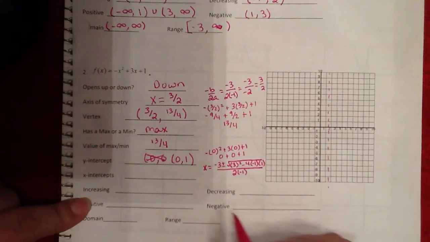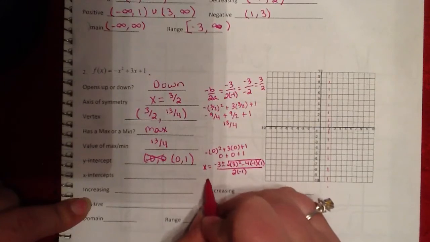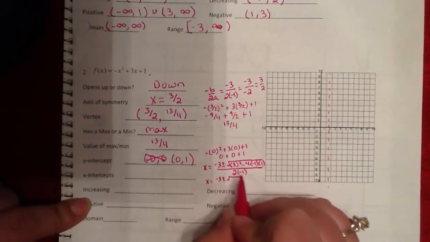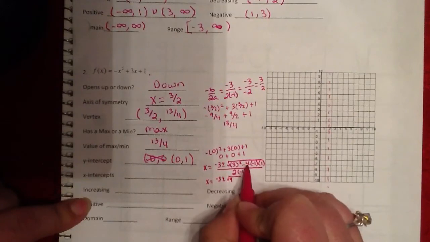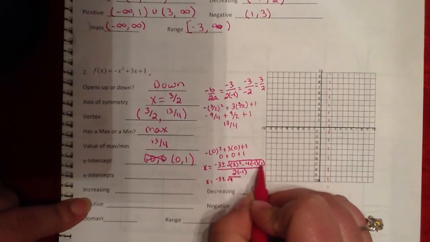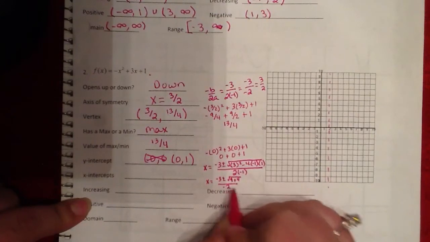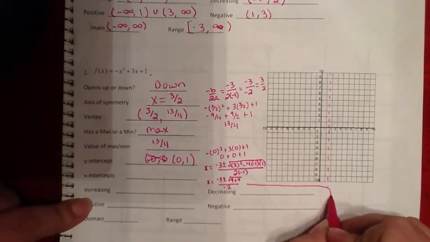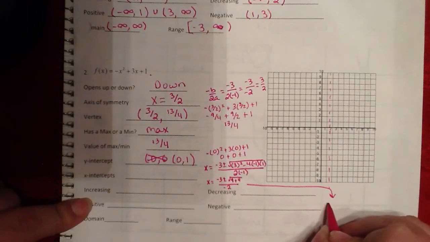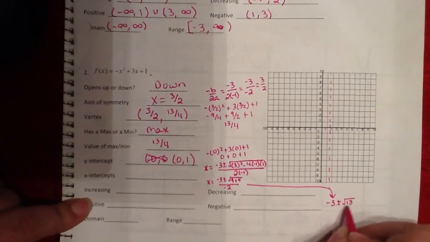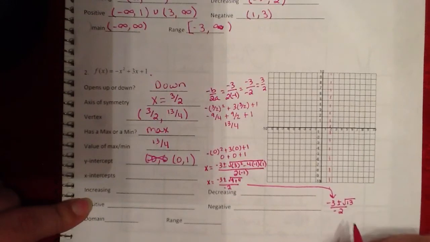I'm going to need some more space for this. Let's keep going. Negative 3 plus or minus, okay, 3 times 3 is 9, negative 4 times negative 1 times 1 gives me a positive 4, and negative 2. Negative 3 plus or minus the square root of 13 over negative 2.